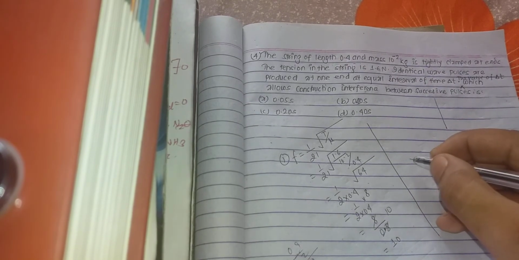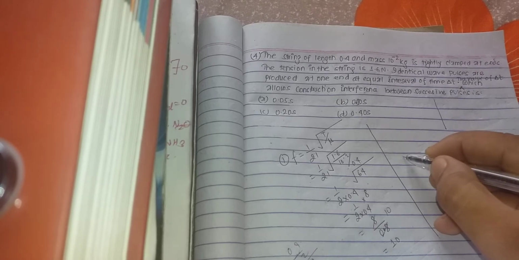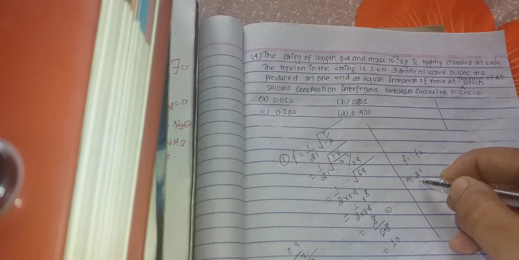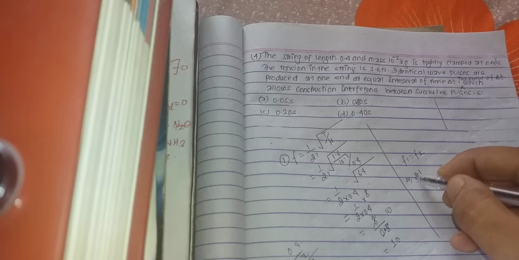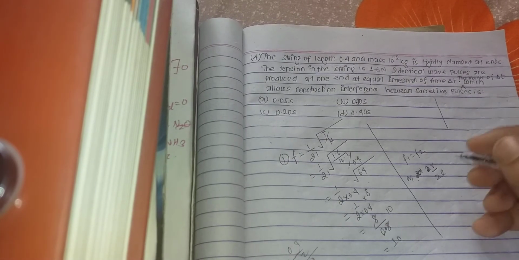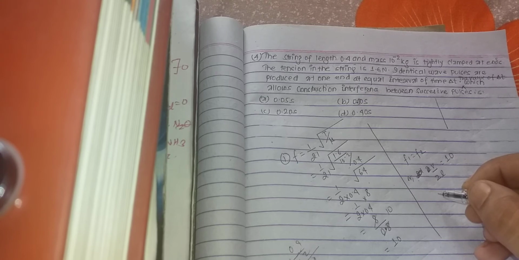So the frequency of the first one should be equal to the frequency of the second one, correct? So this is F1 equal to F2, and the frequency is 2V by 2L in the case of a string, equal to 10. So we have to find what? Time.